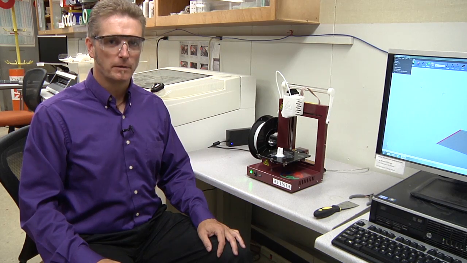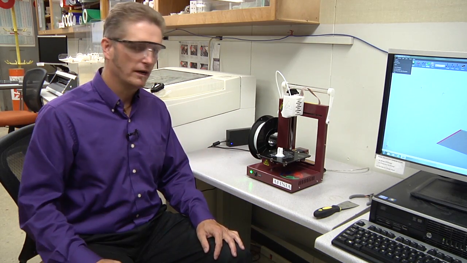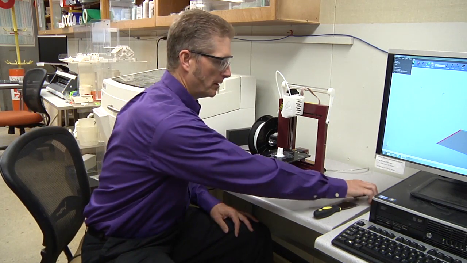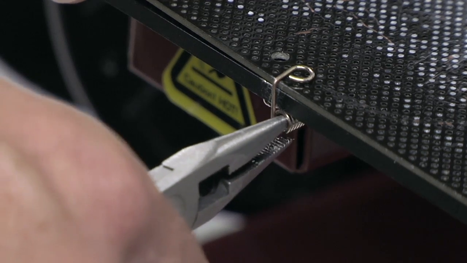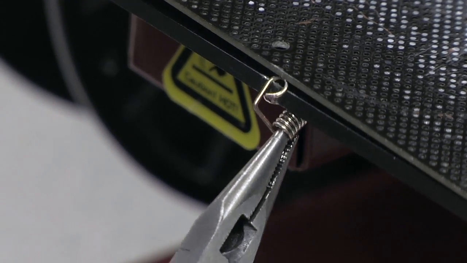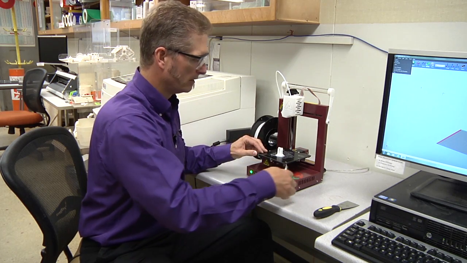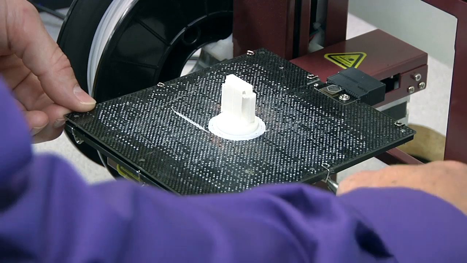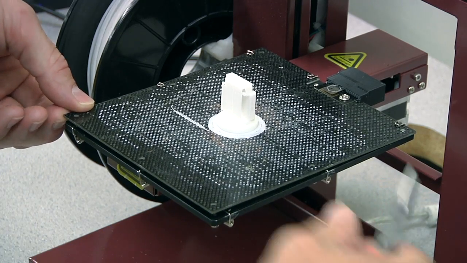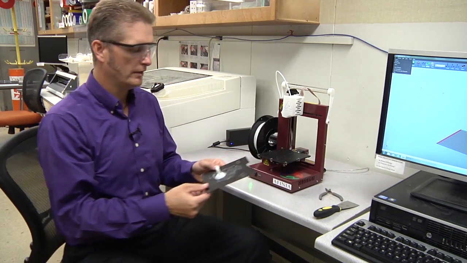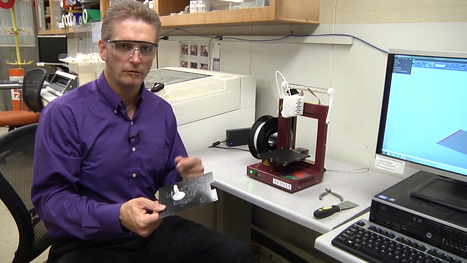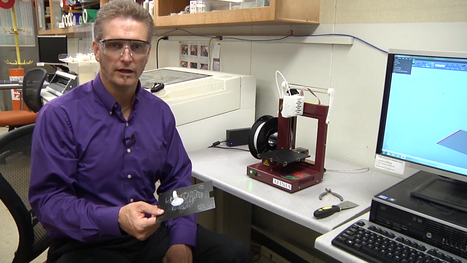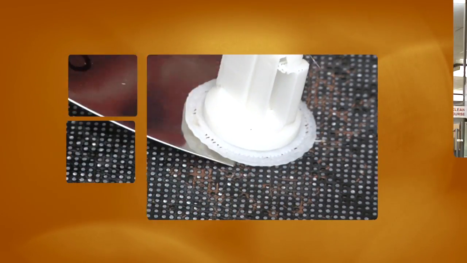Now that the part is done printing, we need to remove the part in the tray from the printer. We'll grab our pliers and we'll remove the 4 springs again on the front. We can then slide the tray out. Now we have the tray and our part. Now we need to remove the part from the tray, and we'll do that at the workbench.